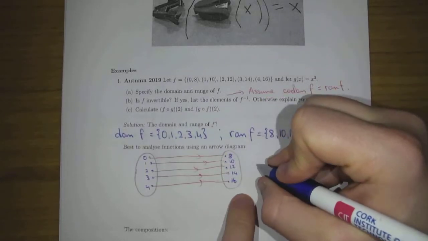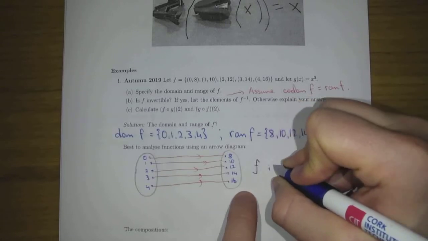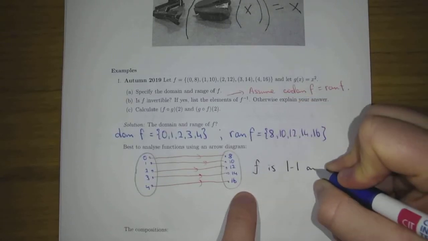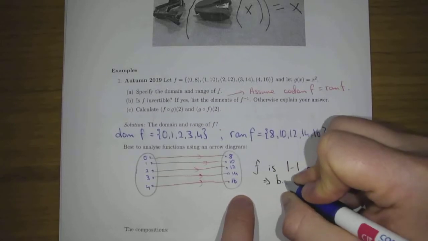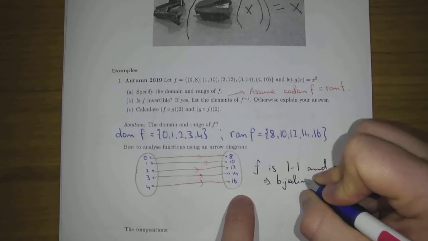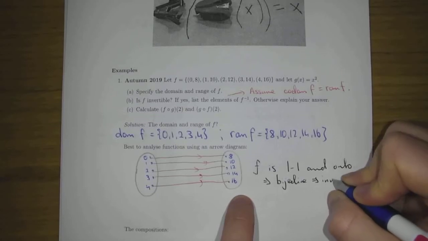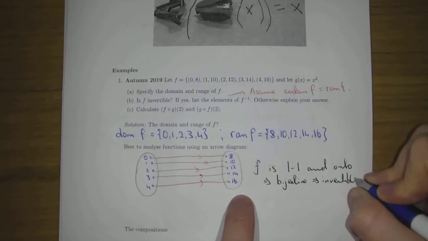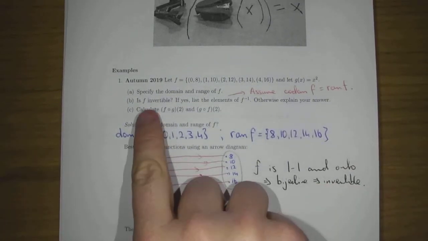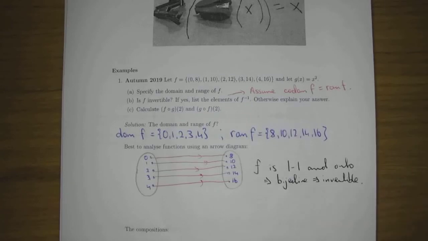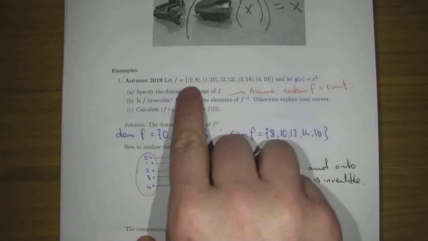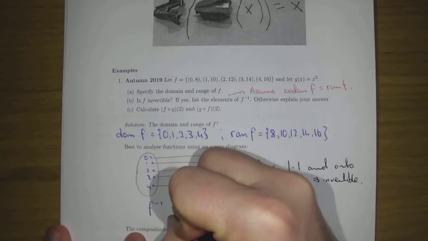So f is one-to-one and onto, and therefore it's bijective. And if it's bijective, it's invertible. So is f invertible? Yes, it's invertible. List the elements of f inverse. Well, we just have to flip them around, don't we?